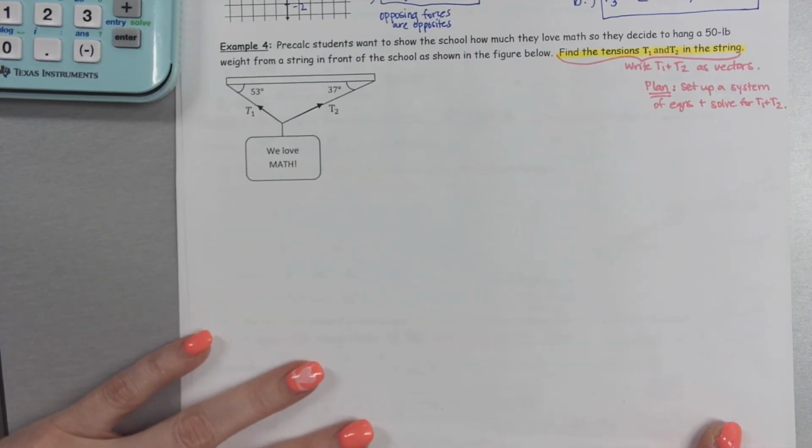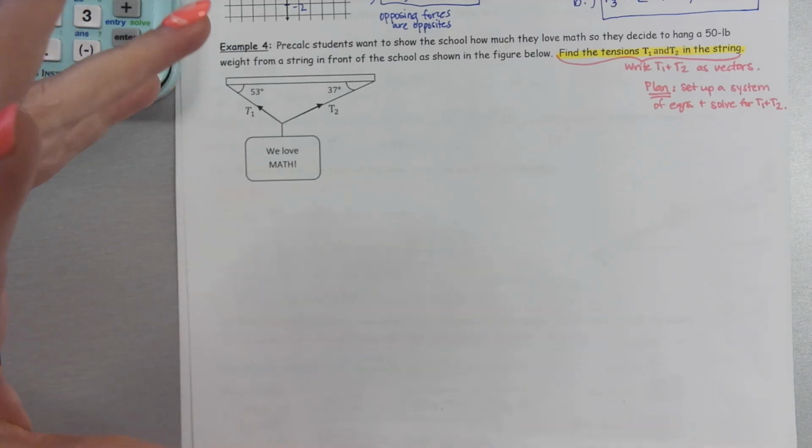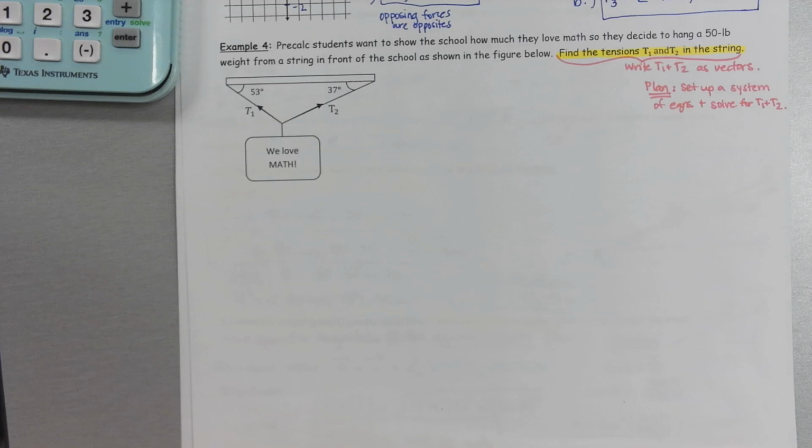You did solve some systems in Algebra 1 and Algebra 2 with elimination and substitution. We're going to be using substitution to solve our system today. But how do we create our system?